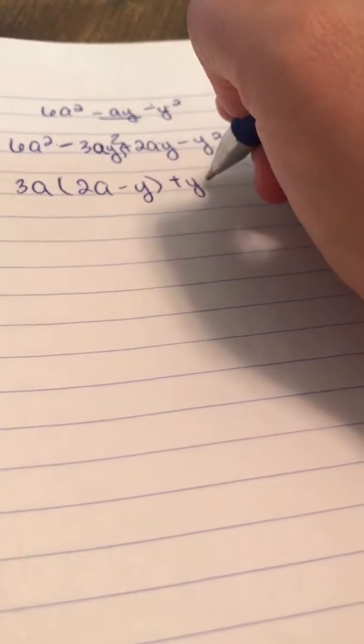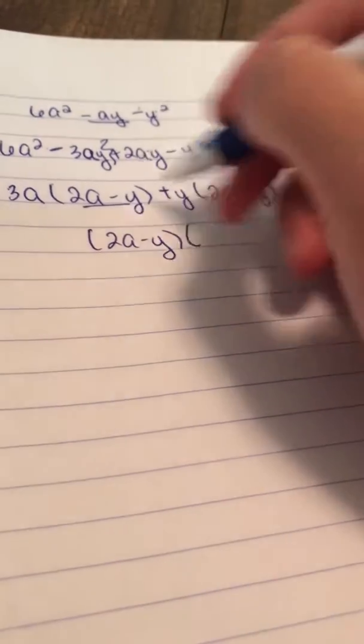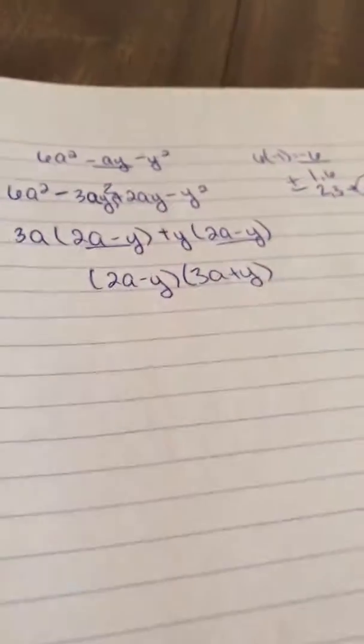So then I'm going to do factor by grouping. So split it here. That's an A, not a 0, just so you know. You can take out a 3A on the left, and you're left with 2A minus Y. On the right, I can take out a plus Y, because I want it to be a positive and a negative. So plus Y, and I'm left with 2A minus Y. Then I'm going to factor out the 2A minus Y, and I'm left with 3A plus Y.